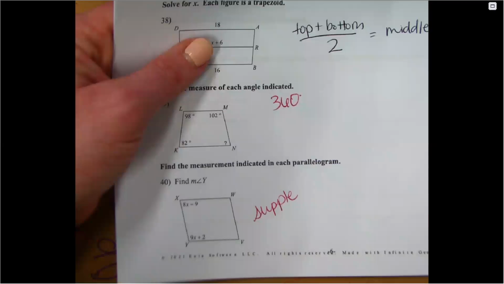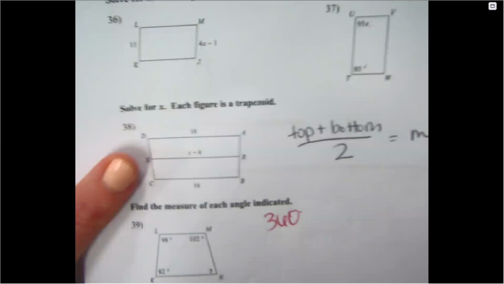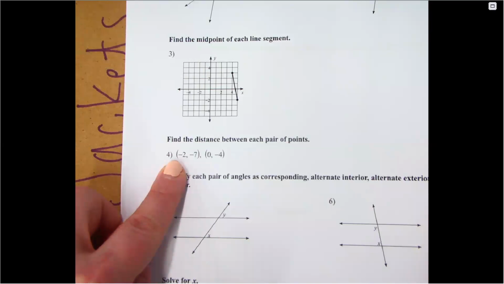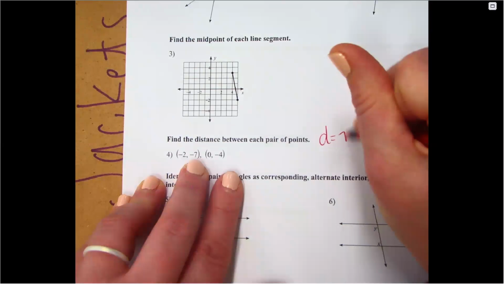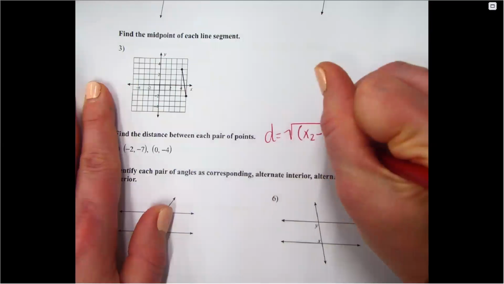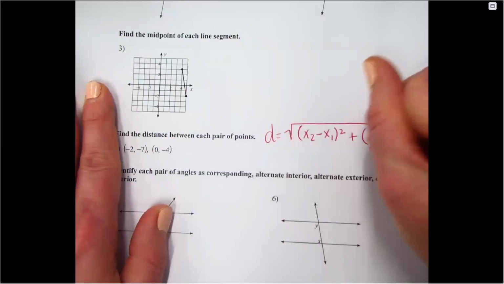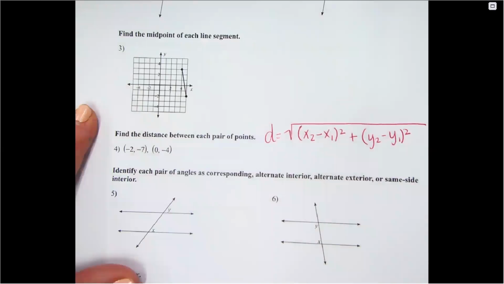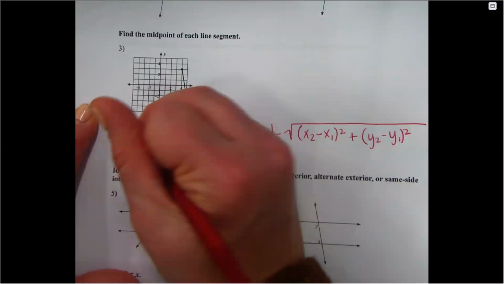Anything else? Yeah, of course. Okay, 4 is your distance formula. That is something you will have to have memorized. The distance formula is x2 minus x1 squared plus y2 minus y1 squared. If you got that memorized, you'll be fine. And then you just label them out, x1, y1, x2, y2.